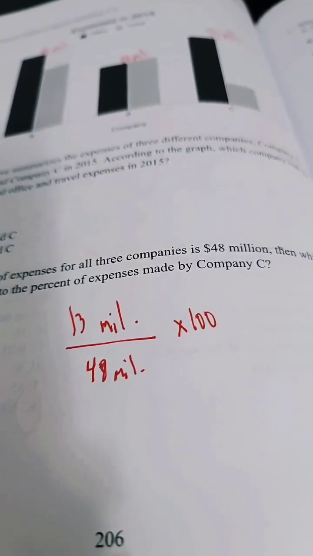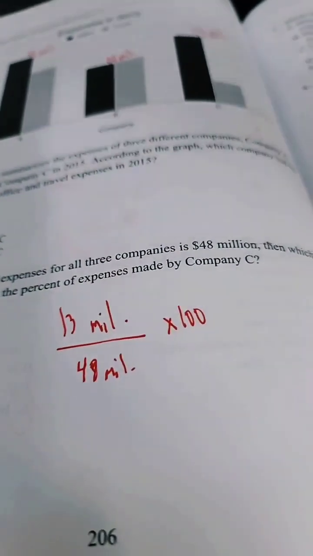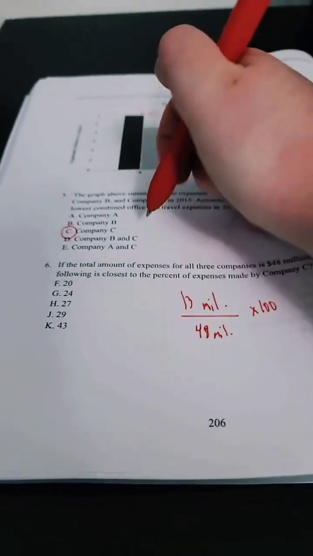13 divided by 48, and then times 100. So then that's going to be 27.08333333, and so on. So that's going to be H.